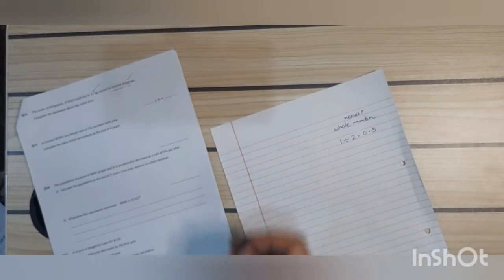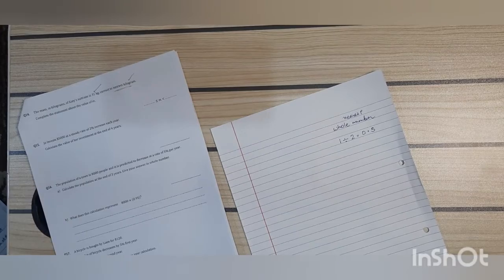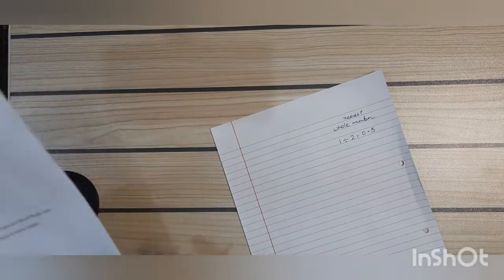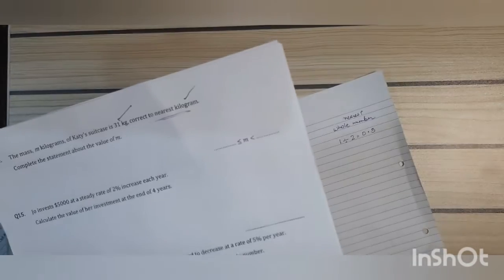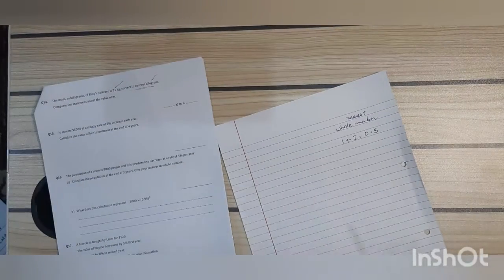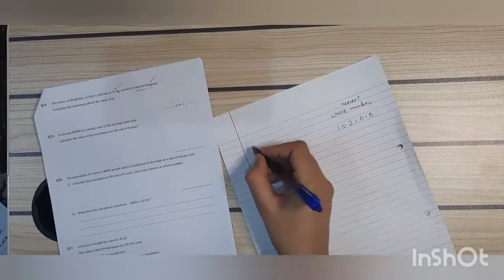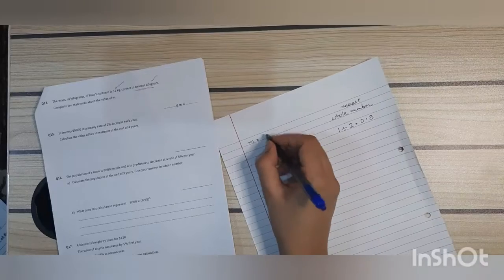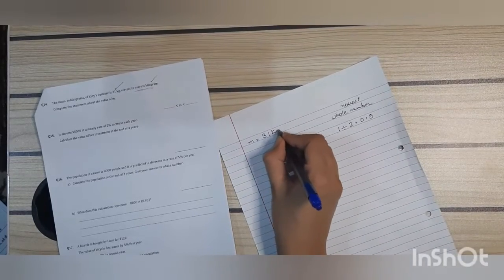Now they have asked for the value of upper bound and lower bound, because this statement we can write as lower and upper bound. Here we have to write the lower bound value and here we have to write the upper bound value. So how are we going to get this value? The value they have given, the mass value, is 31 kg.